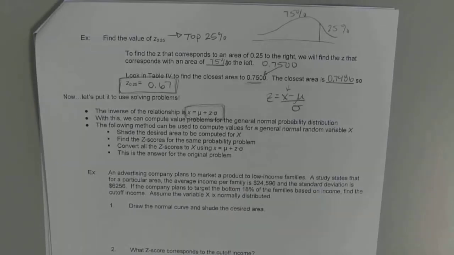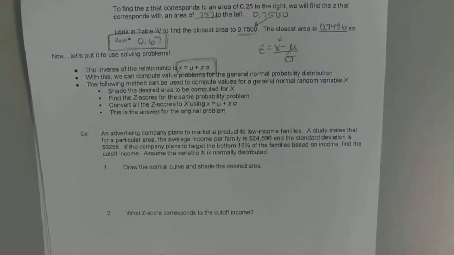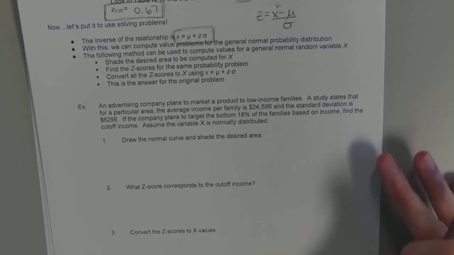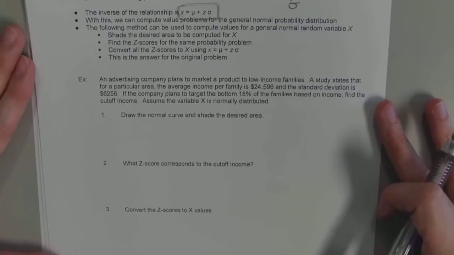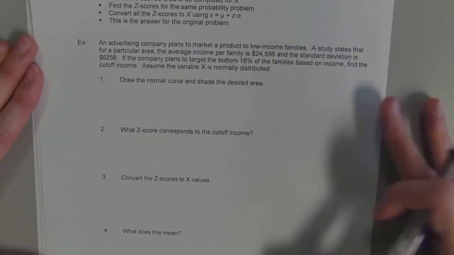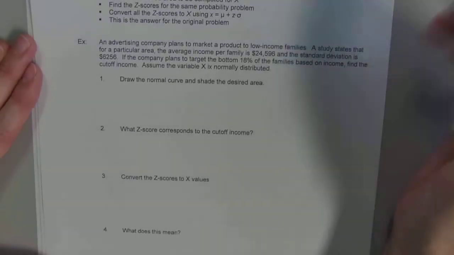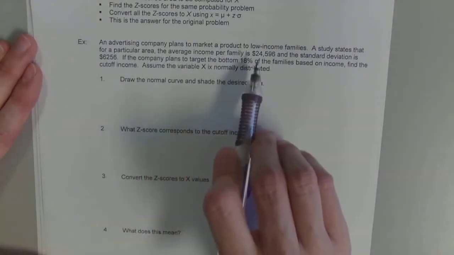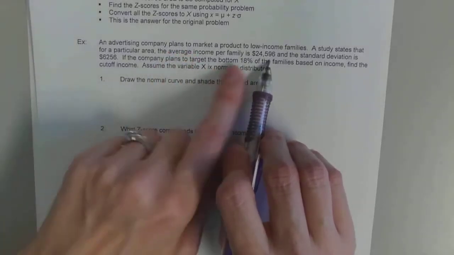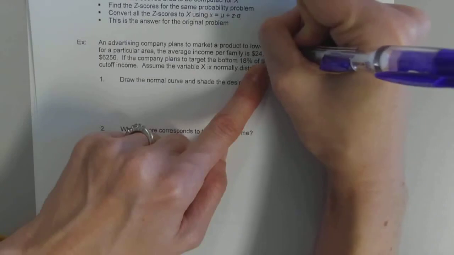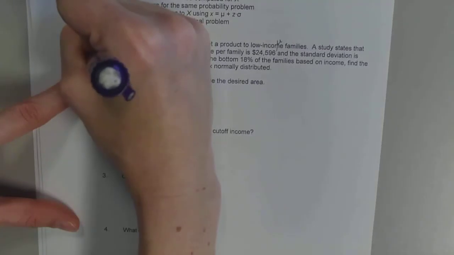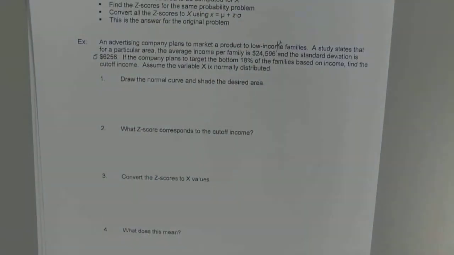So again, even though this is probably the more complicated and less used in stats, I think it's the one method that you actually might use in everyday real life stuff, okay? So say you're in marketing and you're working at an advertising company and you plan to market a product to low income families only. A study states that for a particular area, the average income per family is $24,596. So if this is the average income, what can I label that with? Mu, right? And the standard deviation is 6256. So what can I label that with? Sigma.